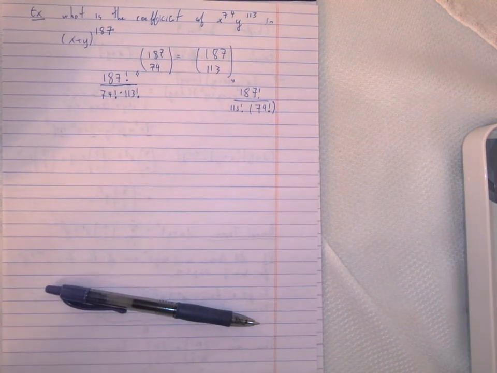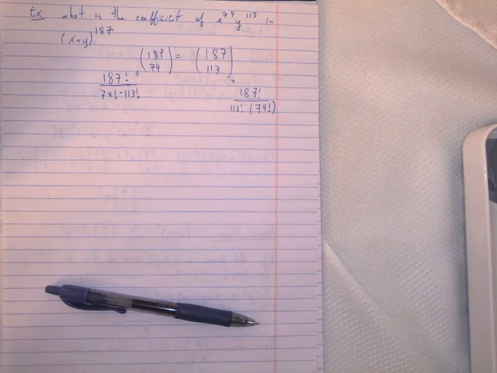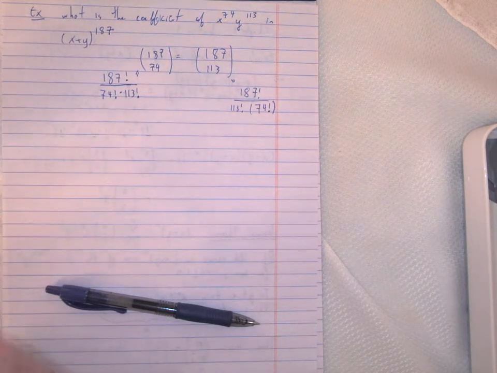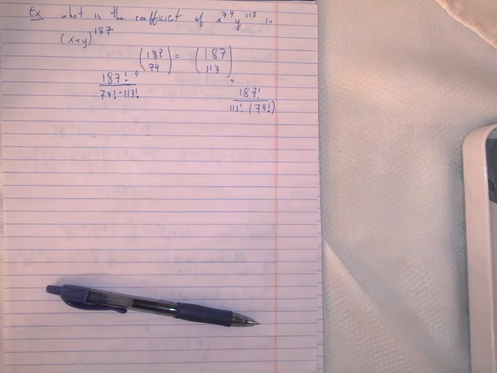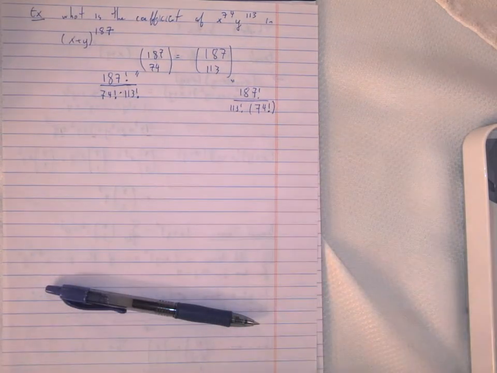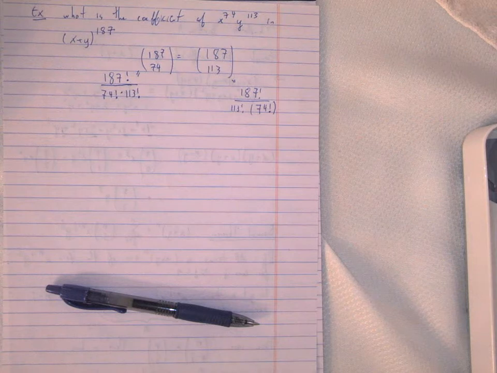Okay, so huge numbers, probably extremely, extremely big. I have no idea how many digits this would be if I wrote it out, but a big number, but we can describe it very accurately, or we can describe it very precisely.